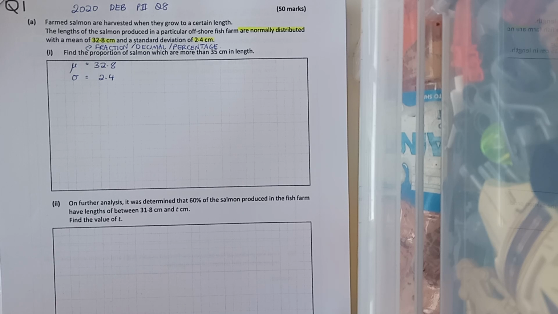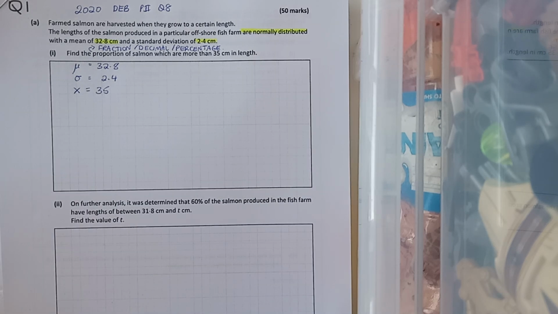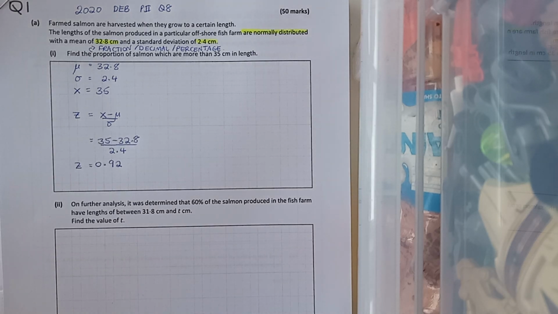So the value in question is 35 centimetres. We just want to know how much of the salmon are bigger than that. This value is not a mean, so I don't call it X bar, I just call it X. So to figure this out, I first of all have to get my Z value. My formula is written on the page here, and I'm going to substitute into it. And I get a Z value of 0.92.